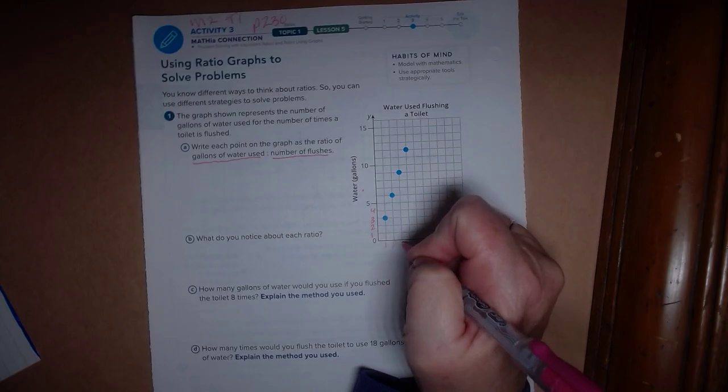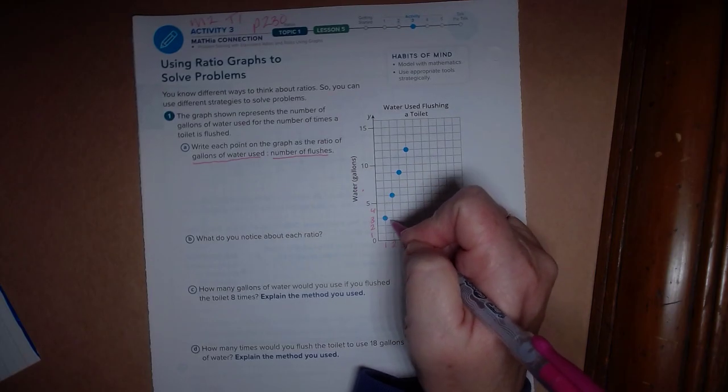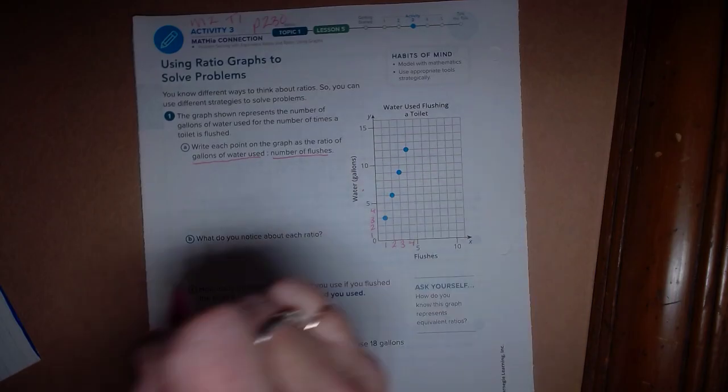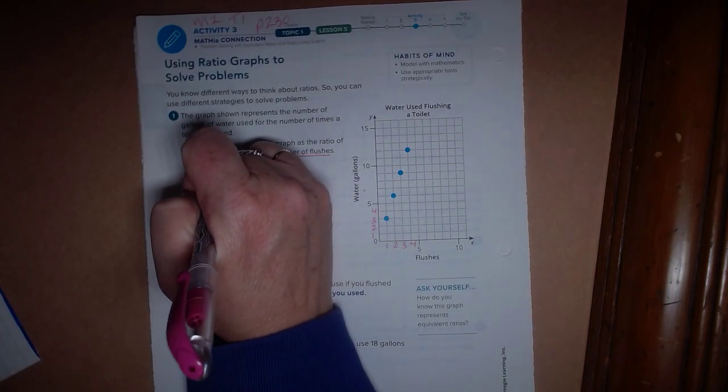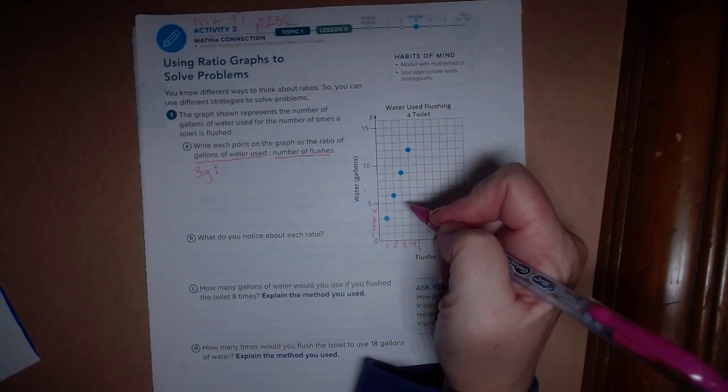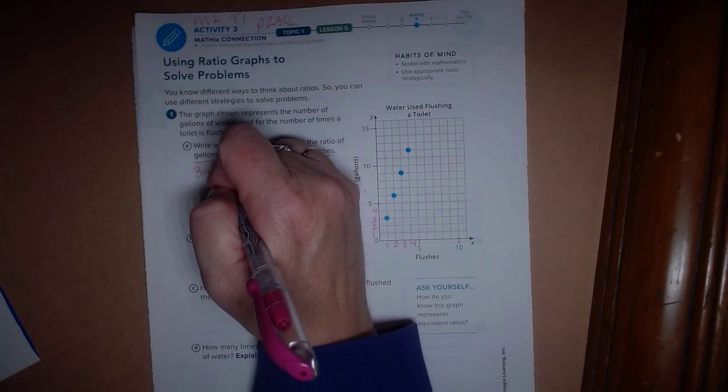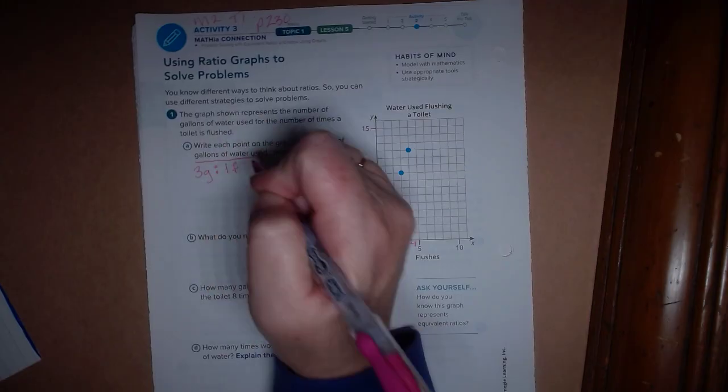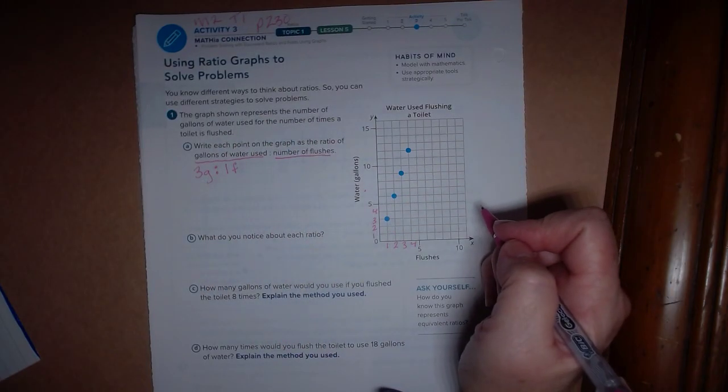So going by 1s. So this first dot then, gallons of water used, it looks like it's 3 gallons of water to 1 flush. 3 gallons to 1 flush.